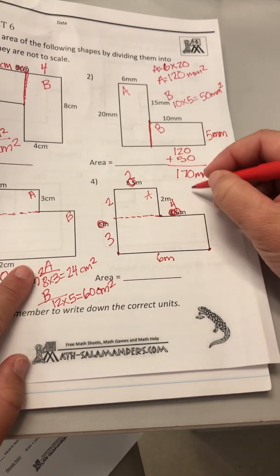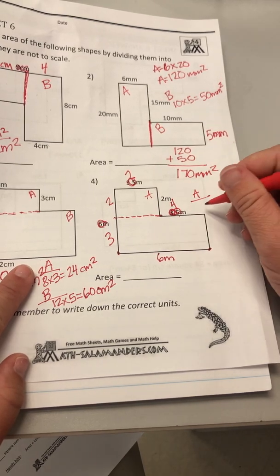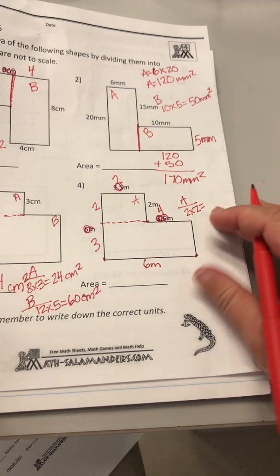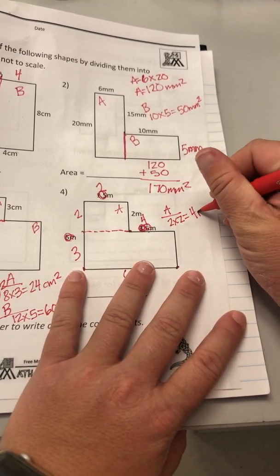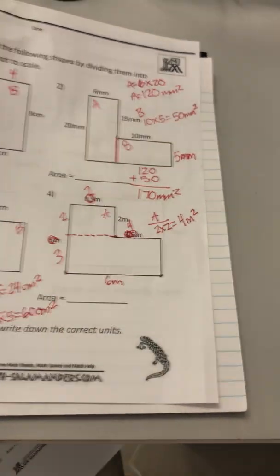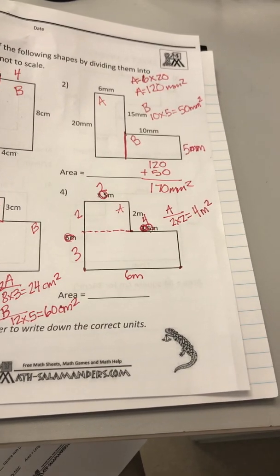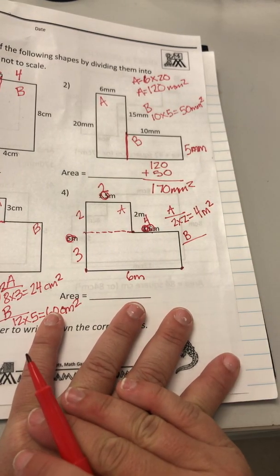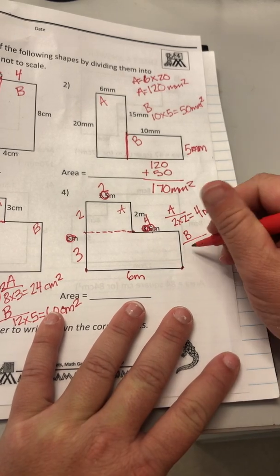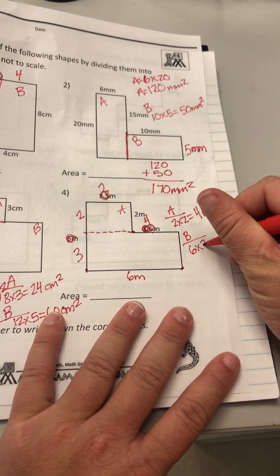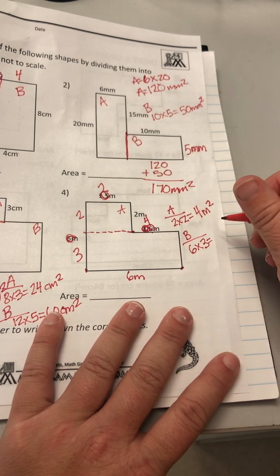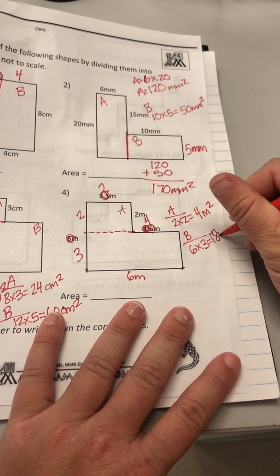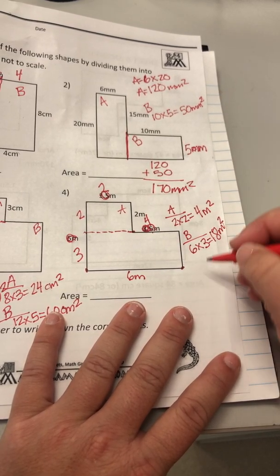So the area for A is a 2 by 2. So that would be what? 4 meters squared. And then rectangle B is a 6 by 3. So that equals how many meters squared? 18. 18 meters squared. Now what do I need to do?